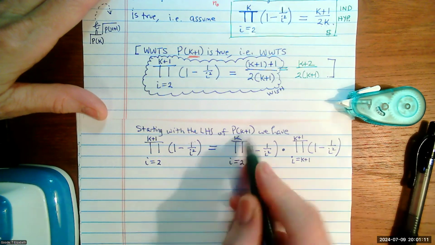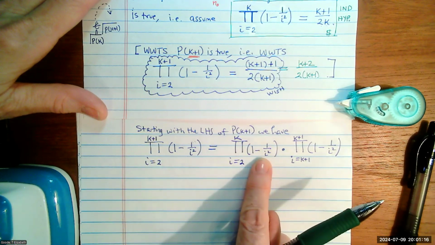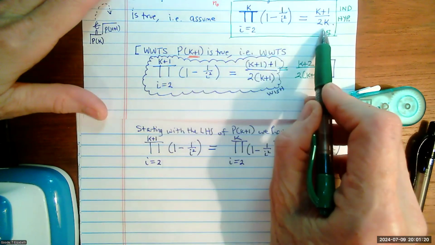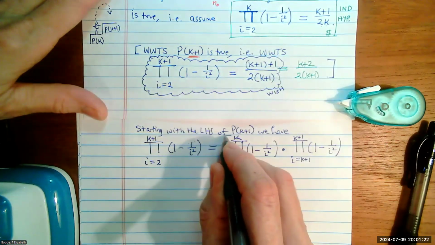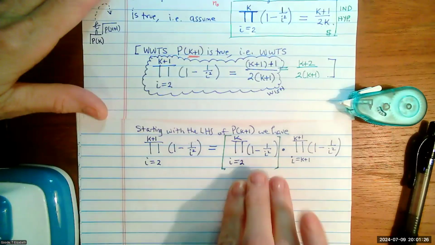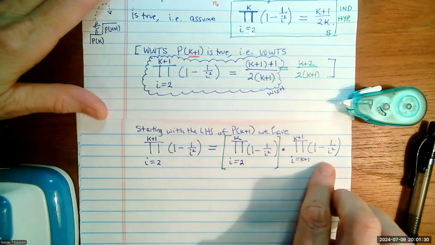Check it out. We have extracted the product from 2 to k of 1 minus 1 over i squared. And that's what we know something about. We know that product is equal to k plus 1 over 2k. So I'm going to indicate that by putting the square brackets in green around this part of the product, that we've separated the last factor off.